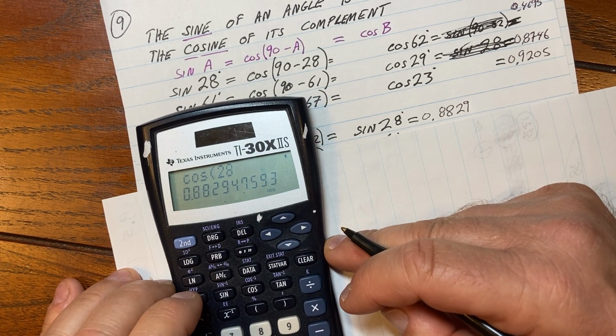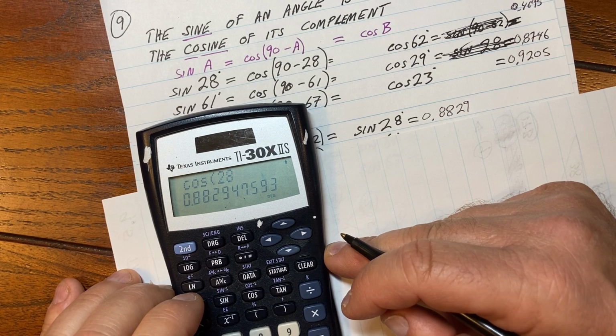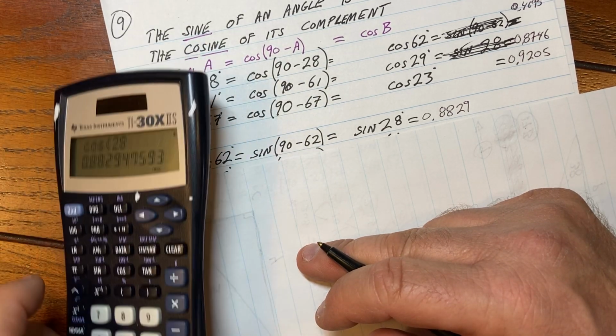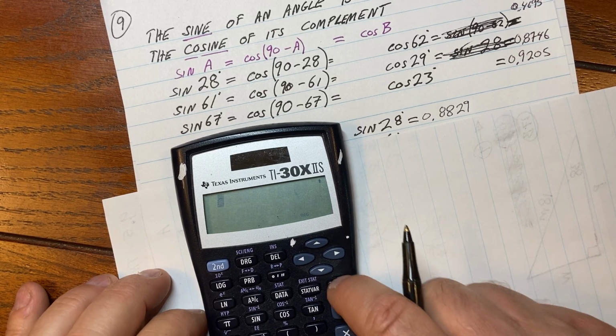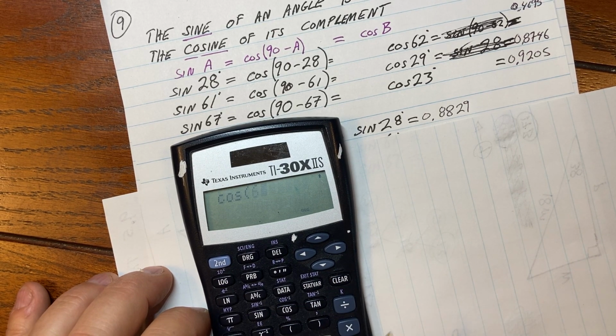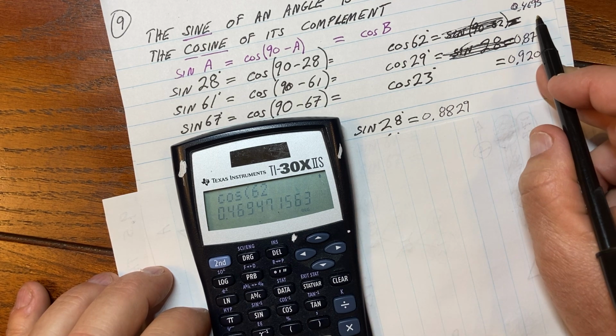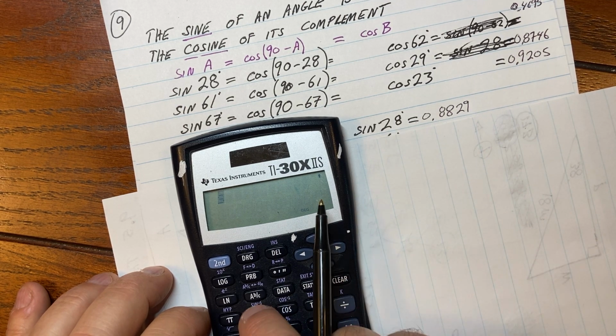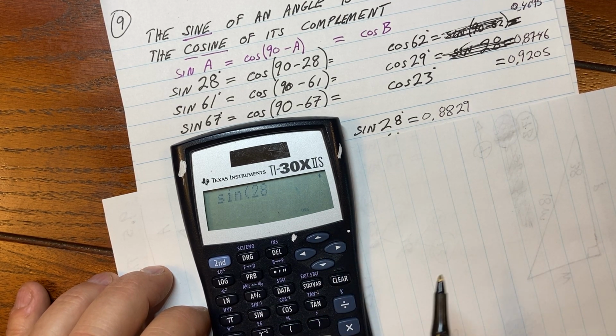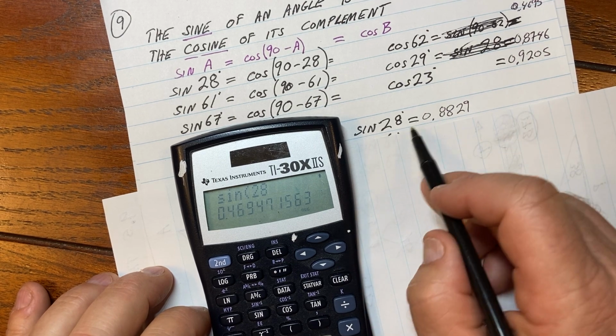Something's wrong there. Sine of 28 should be equivalent to cosine of 62. Oh, there we go, I pressed the wrong button.